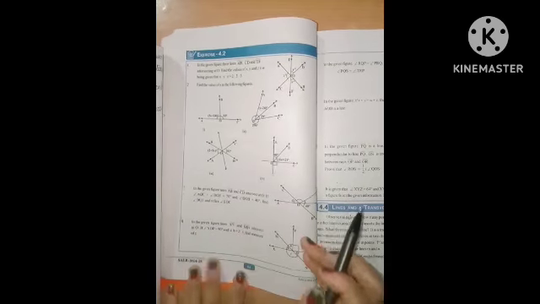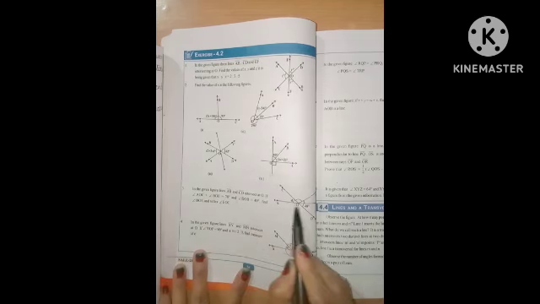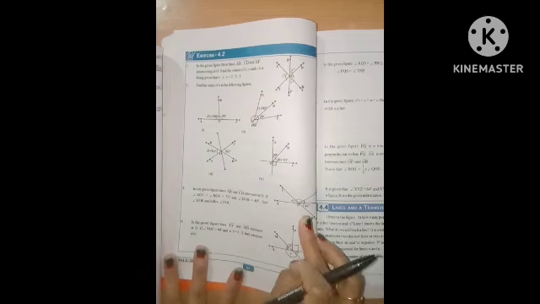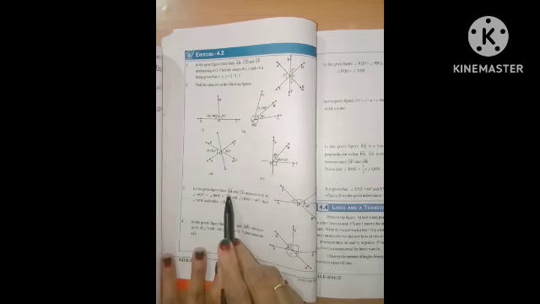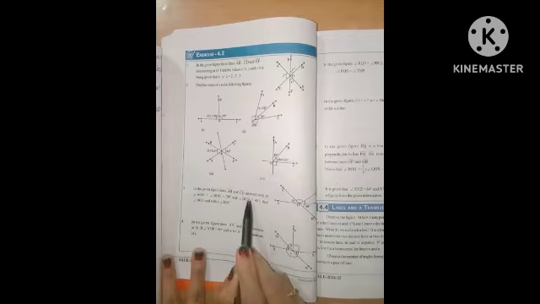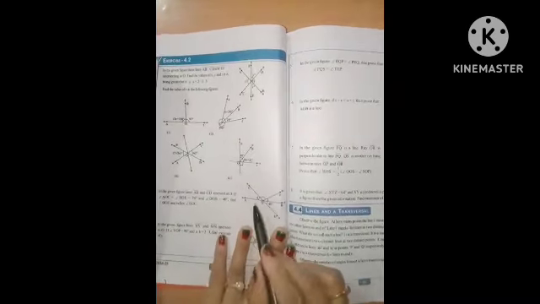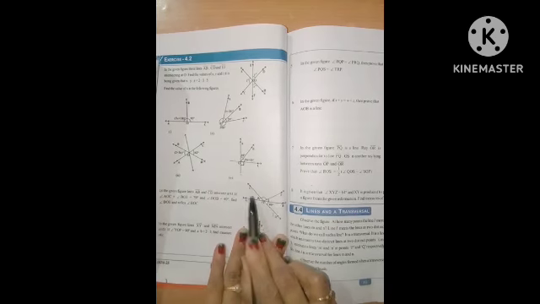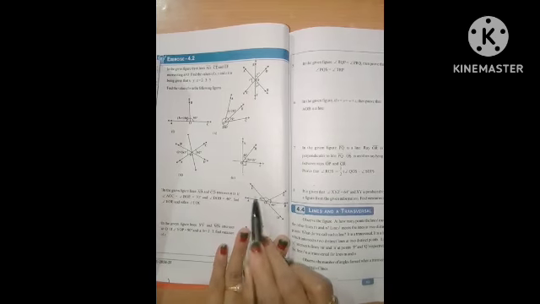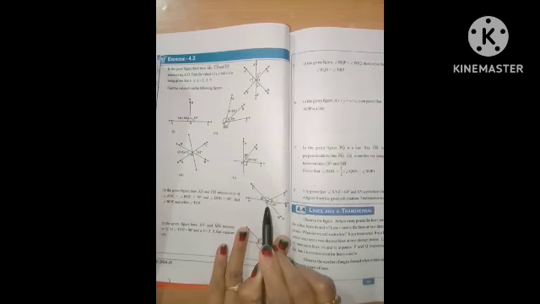This is the question. First, I will explain this question. One figure is given. What is given, and what is asked in this question? Lines AB and CD intersect at point O.